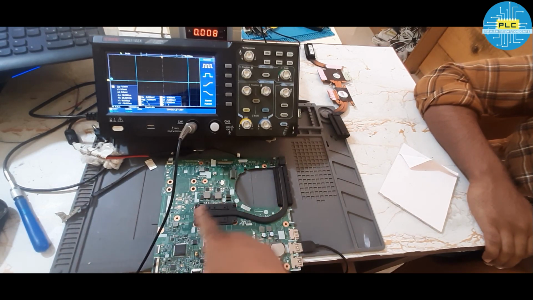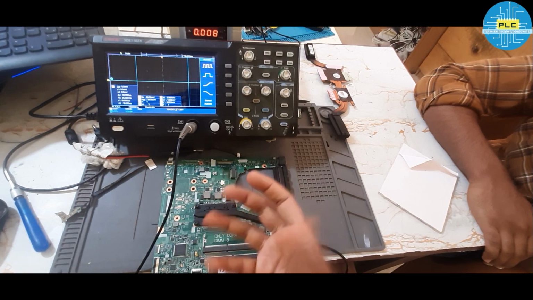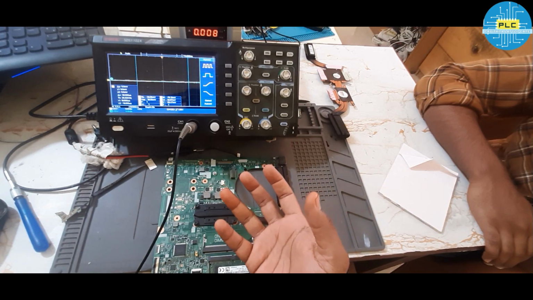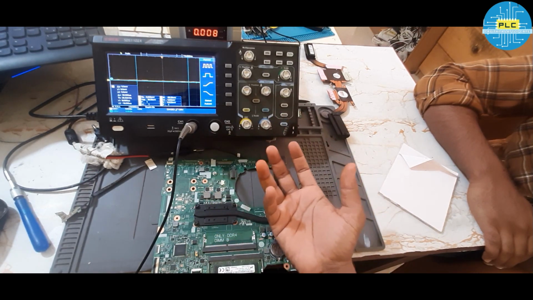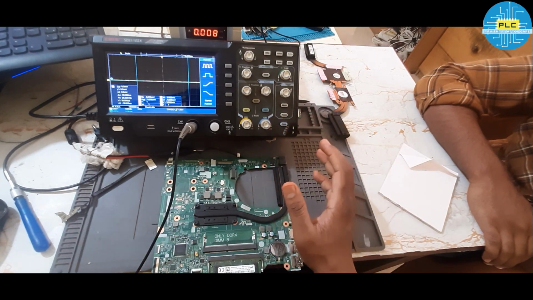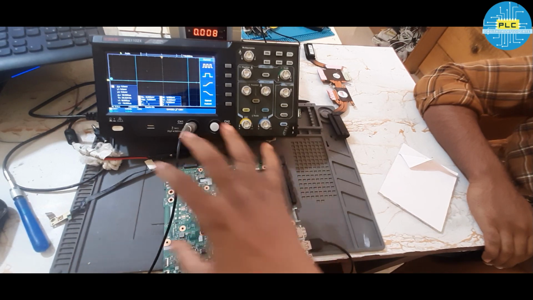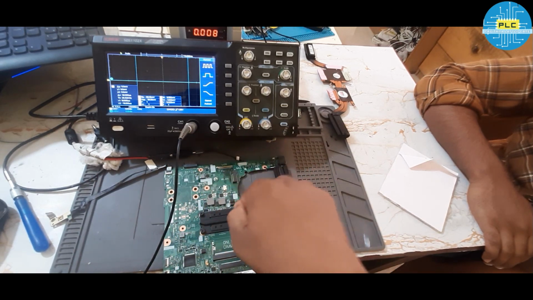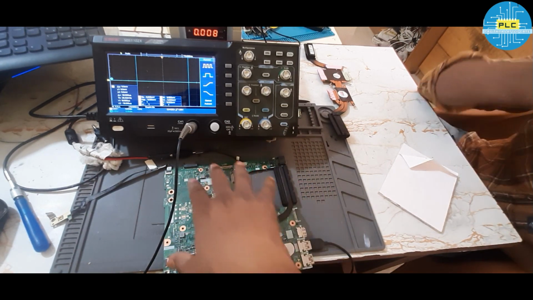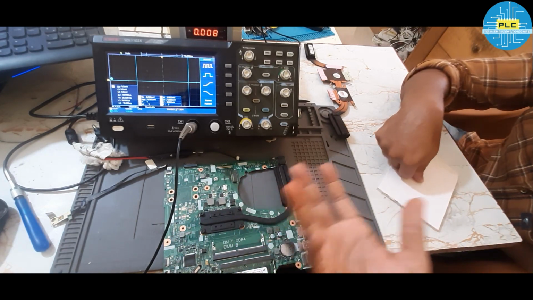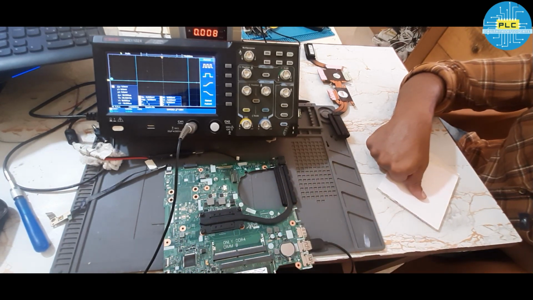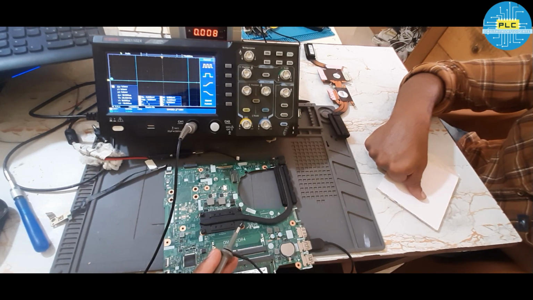Now there are two crystals. Just assume whatever it may be, 32.768 kilohertz or 24 megahertz, 48 megahertz, whatever it may be, we will check. Now this crystal, we have not switched on the power button, before that only we are checking. Okay. If it is available, it will show. See, for a crystal we have to keep it at 10x. Okay, so I'll keep it in 10x. Now I'll check the crystal.